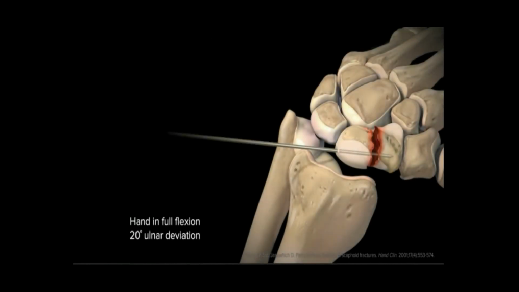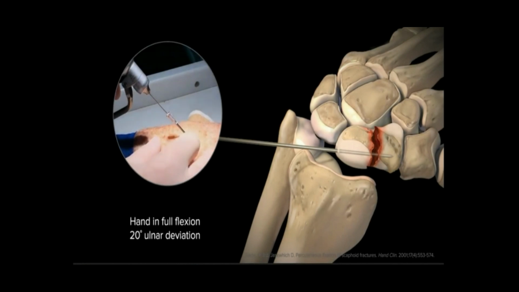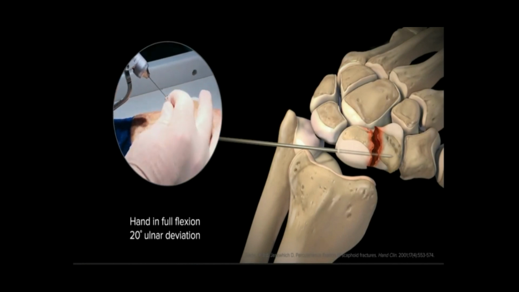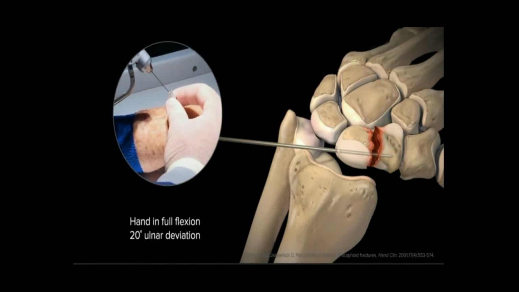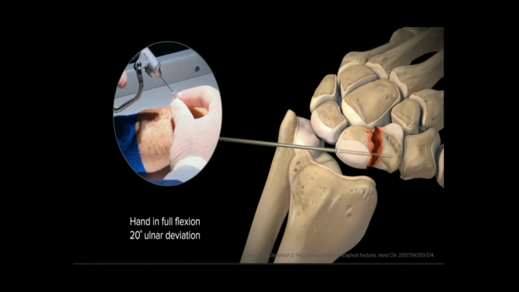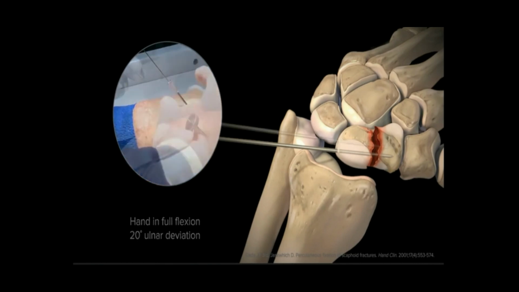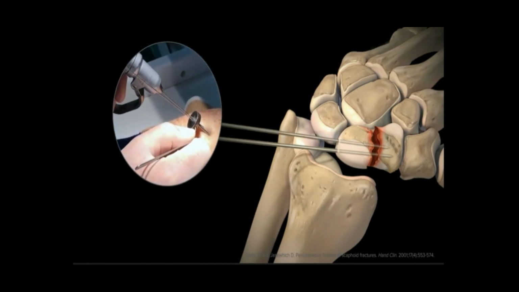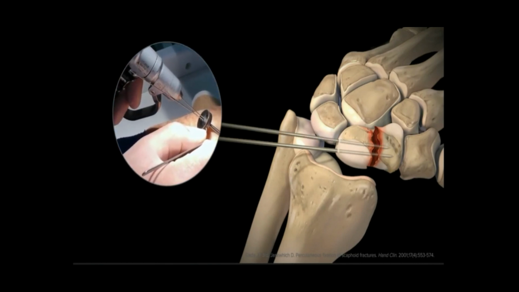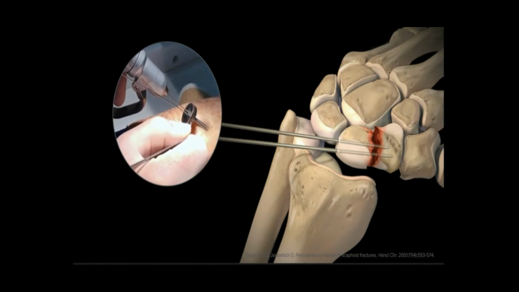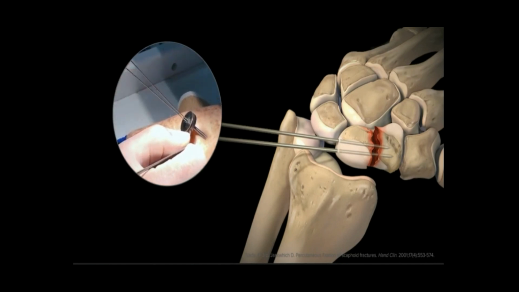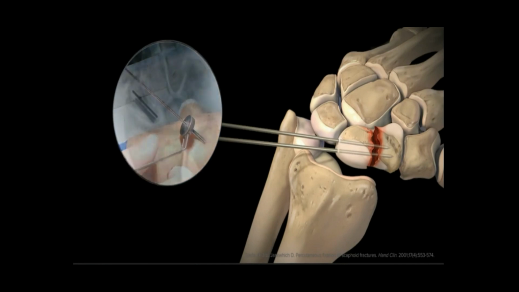Place the wrist in full flexion and 20 degrees ulnar deviation to expose the proximal pole of the scaphoid. Insert a K-wire to temporarily fix both fragments and to hold the reduction in place. Place a second K-wire along the same axis to control for rotation and to maintain the reduction in case the central axis K-wire is removed after drilling. Confirm the placement of both guide wires under fluoroscopic imaging.